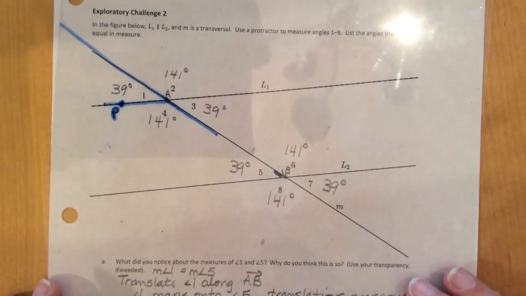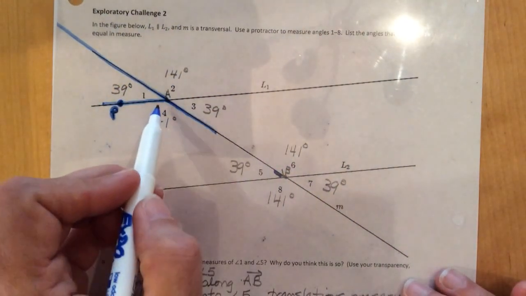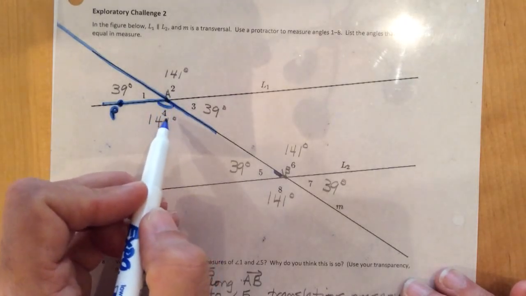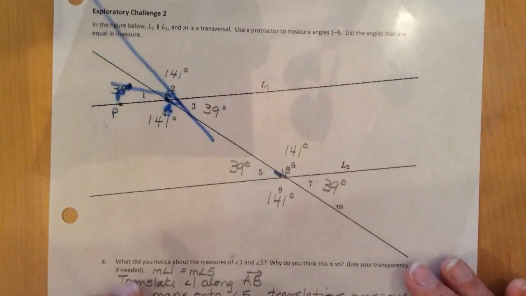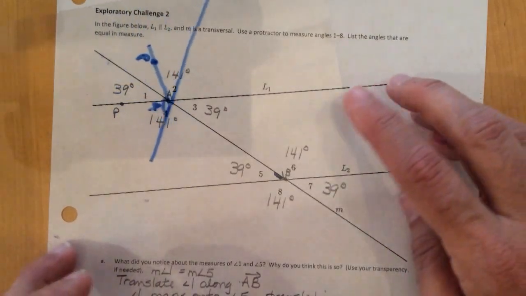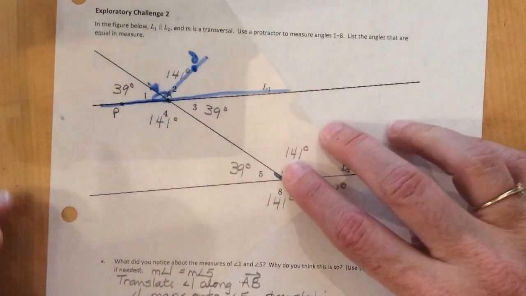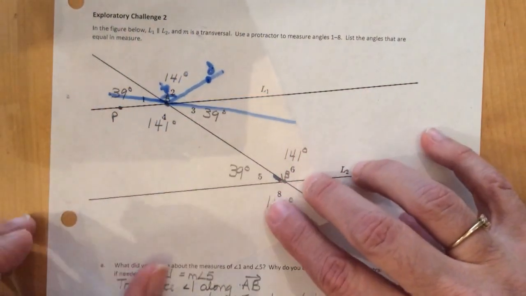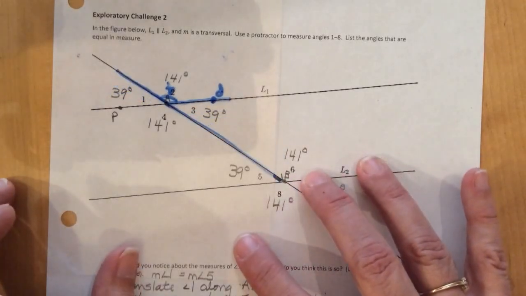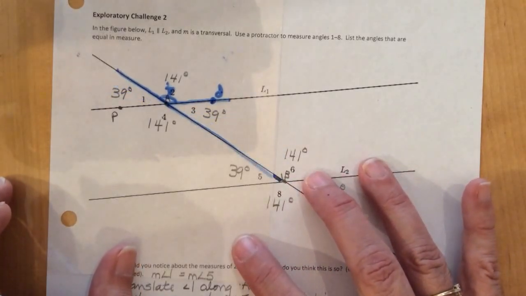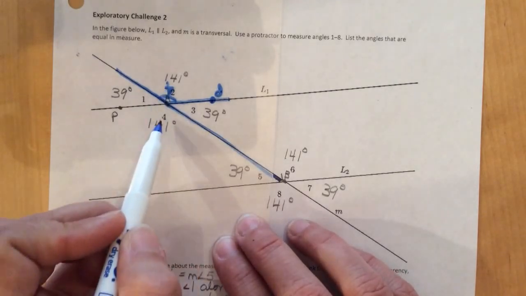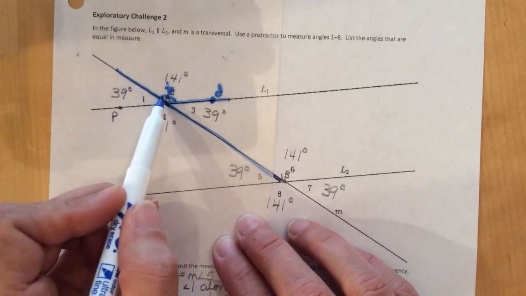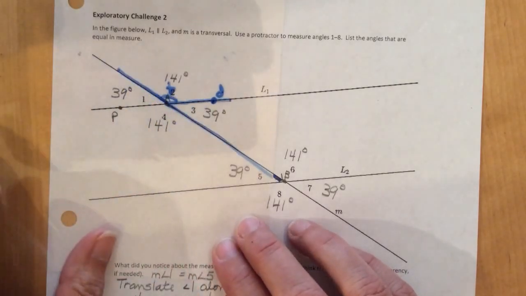And this time I'm going to mark my angle that I'm doing. So here is angle 4 right there. I'm going to do my 180 degree rotation until line P is on line 1 again. So it's 180 degrees, and I mapped angle 4 up here to this other angle, angle 2.